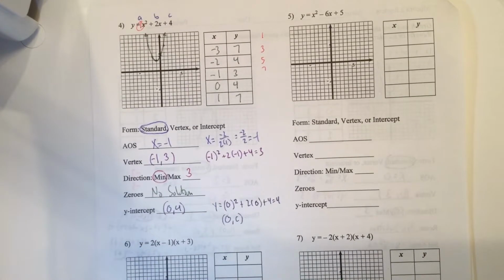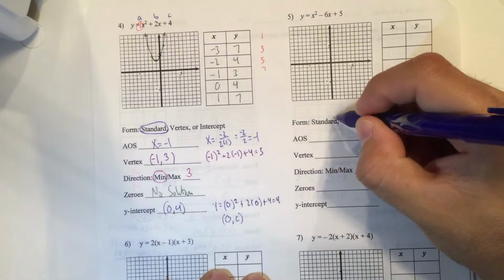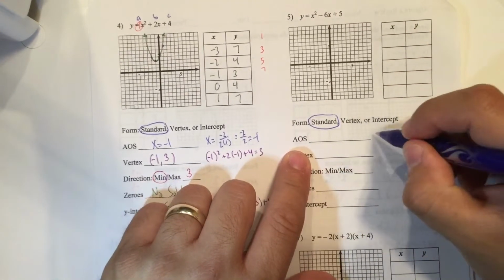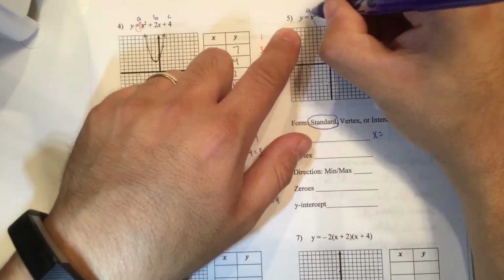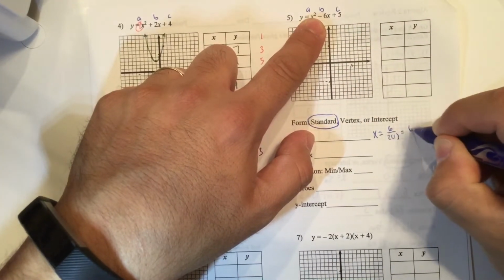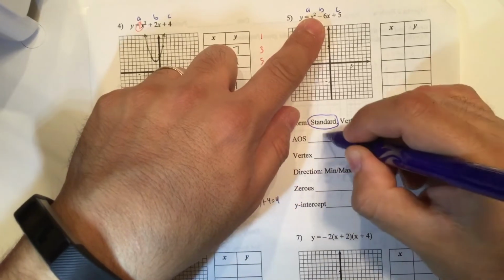All right, number 5, it's another standard form one. So axis of symmetry, x equals, a, b, c, opposite of b over 2 times a, which is 3.